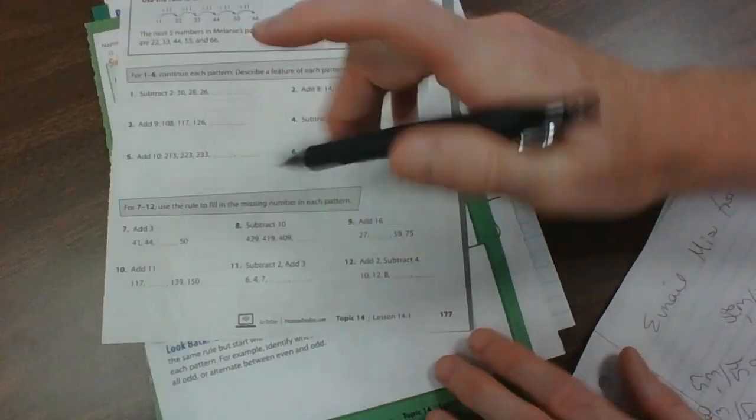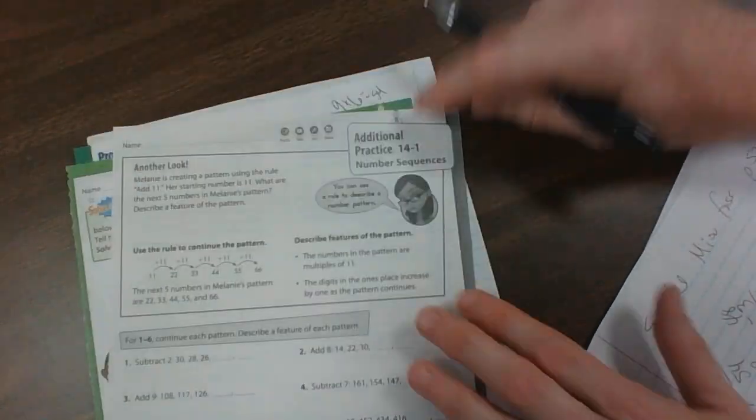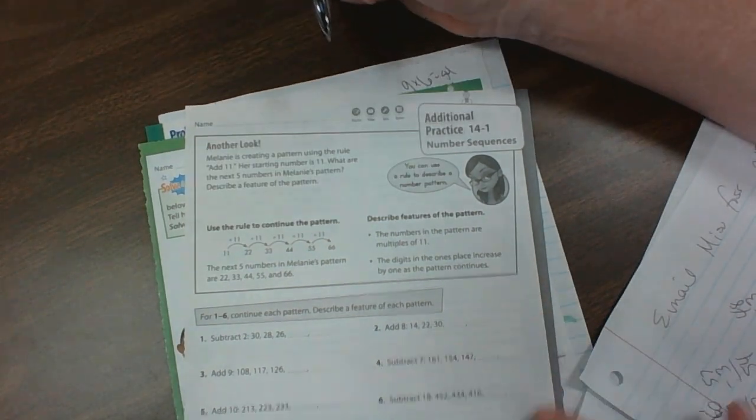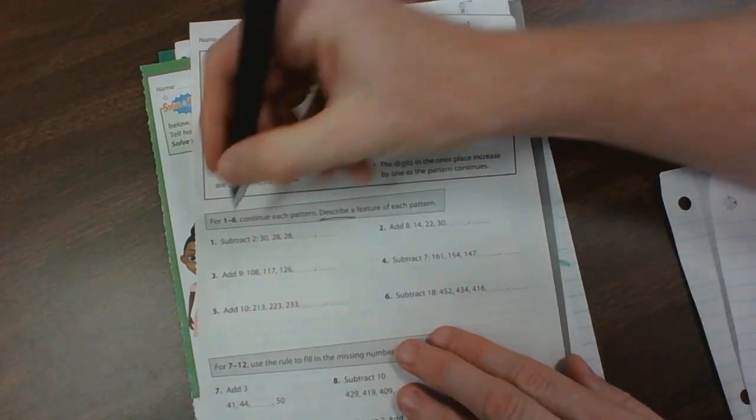All right? Now looking at your homework. Page 177, make sure you put your name on it. Number sequences, look at their examples. Okay, she's adding by 11. Combine it and then describe it, okay? So we're going to do one together.